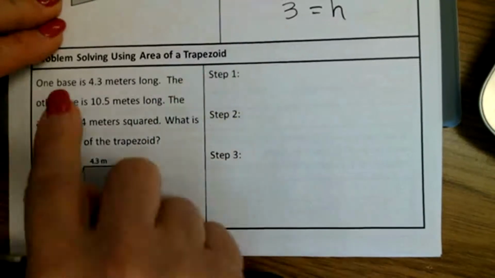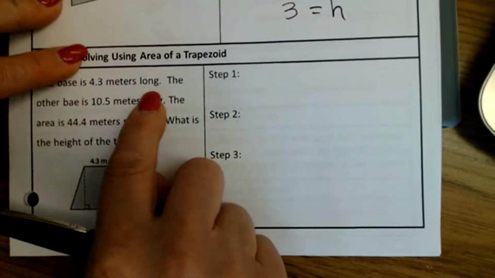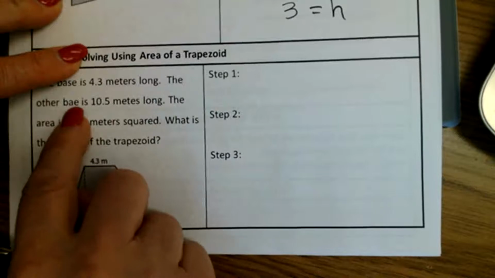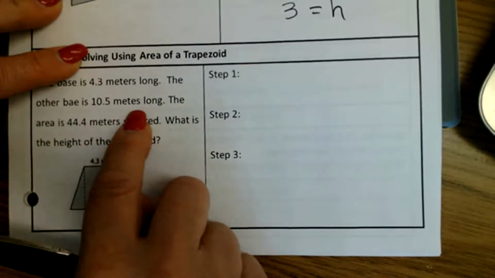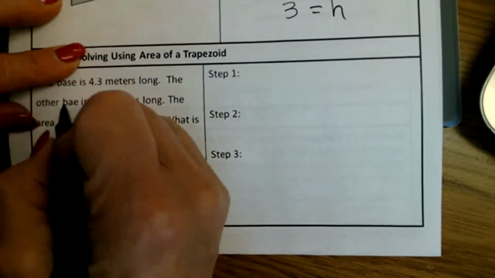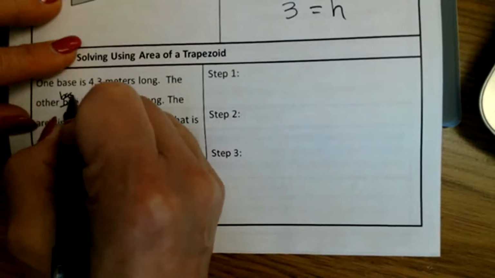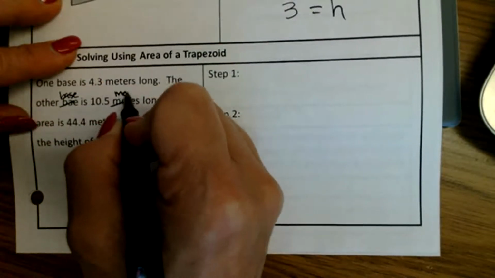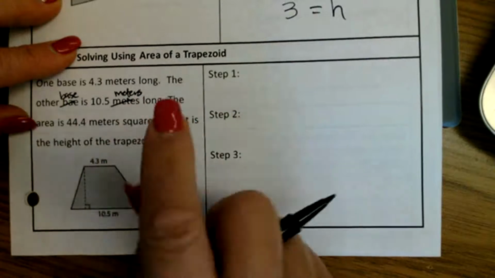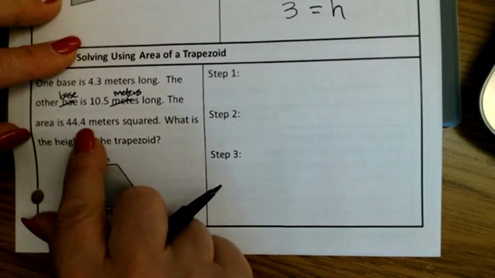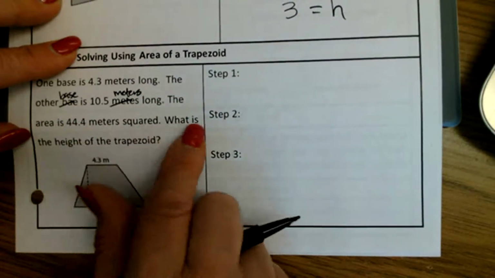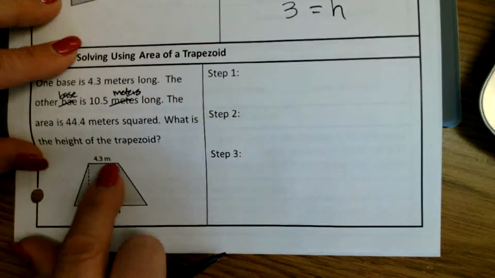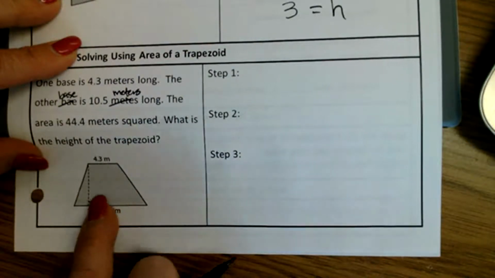So this says one base is 4.3 meters long. The other base, that should say base, is 10.5 meters long. Oh, that should say meters. The area is 44.4 meters squared. What is the height of the trapezoid? So we have base 1 and base 2, and we don't know the height, but we do have the area.